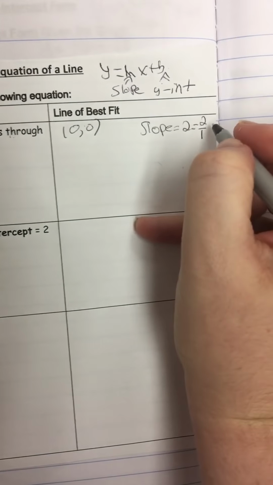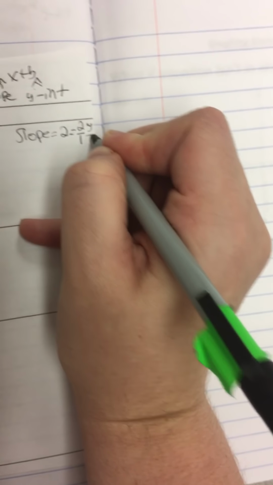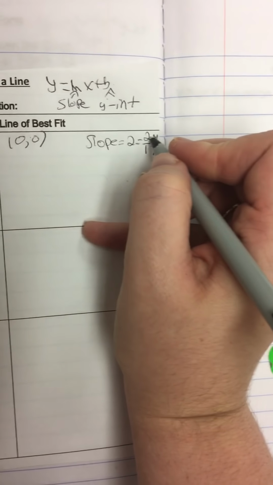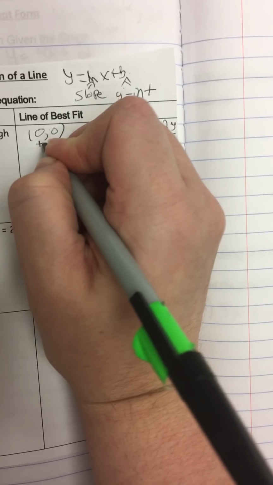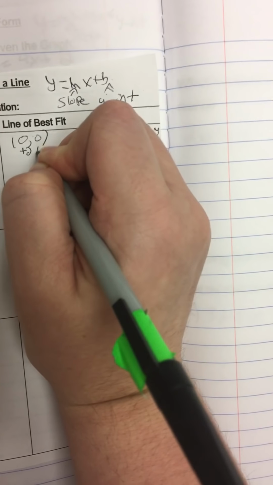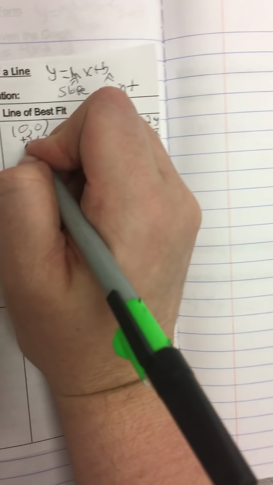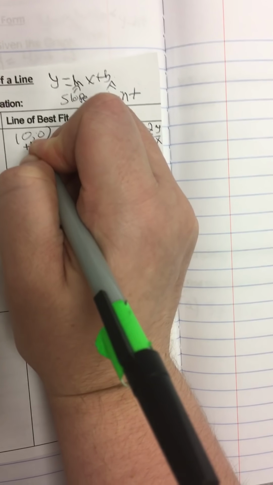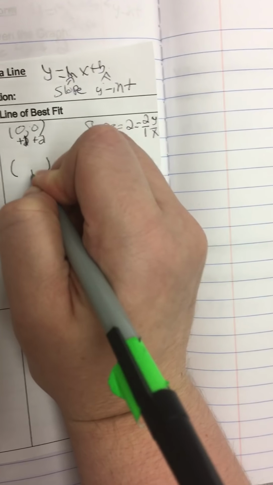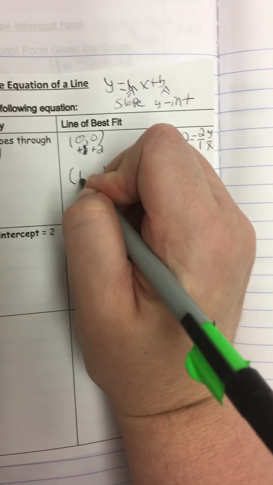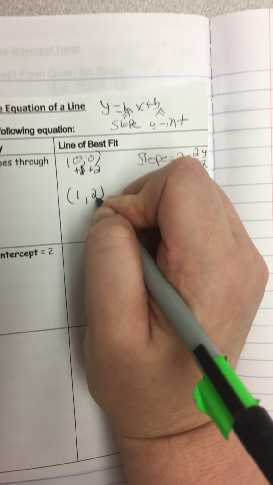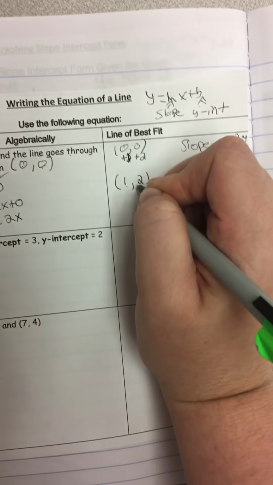Now this is my change in y, and that's my change in x. That tells me this is a positive 2, so I'm going to add 2 to the y. And my x is a positive 1, so I'm going to add 1 to my x value. Then I can make a second point. 0 plus 1 is 1, 0 plus 2 is 2, so there's my second point, 1 comma 2.